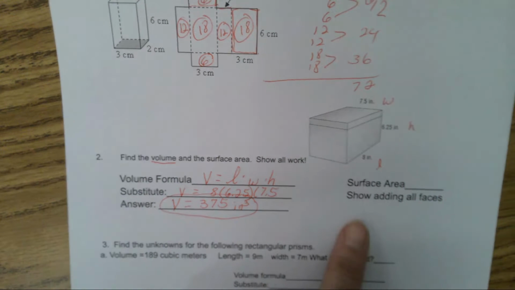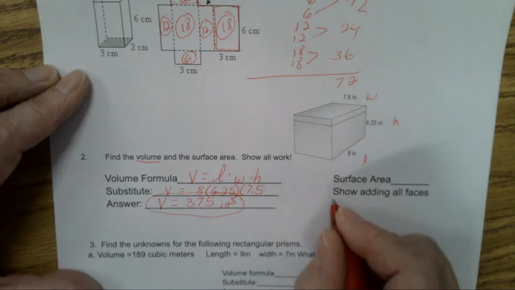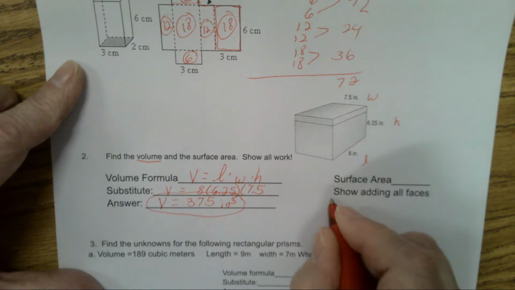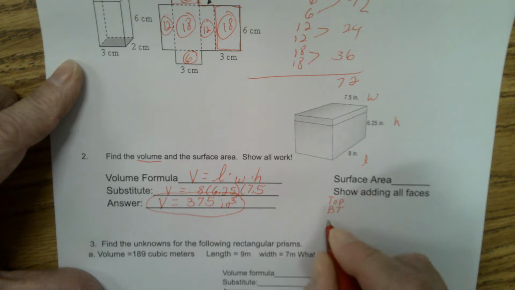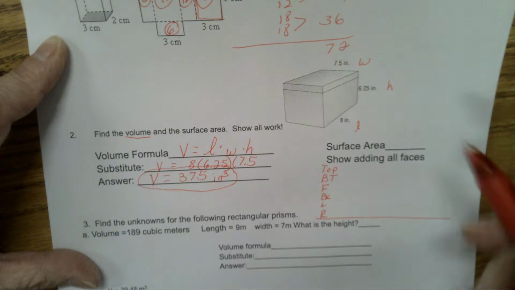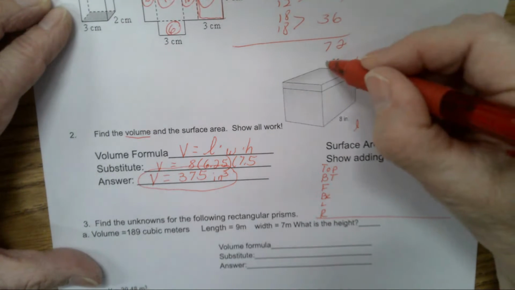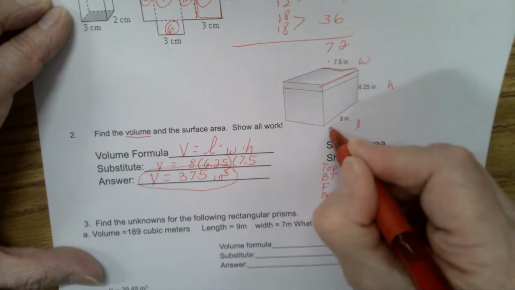Very good. Now it wants to do surface area. Show adding all the faces. Well, I'm just going to write down what my faces are. I have the top and the bottom, the front and the back, the left and the right side. Okay? So I'm going to have to add those all together. My top is 7.5 times, this line is what? 8.